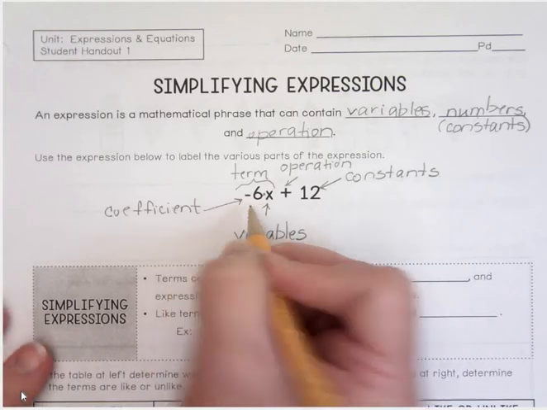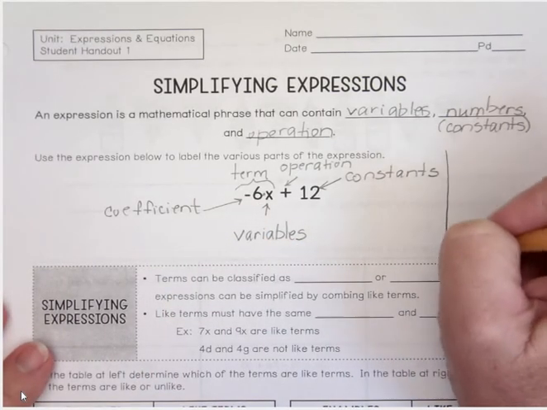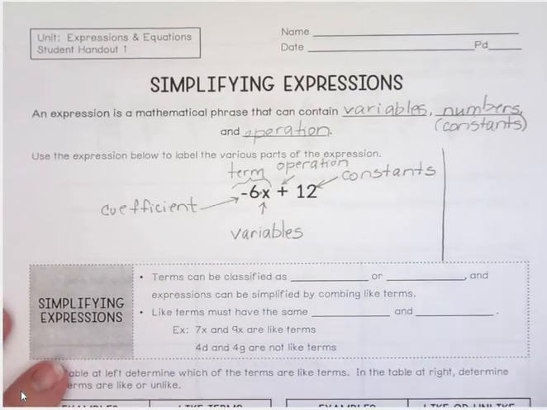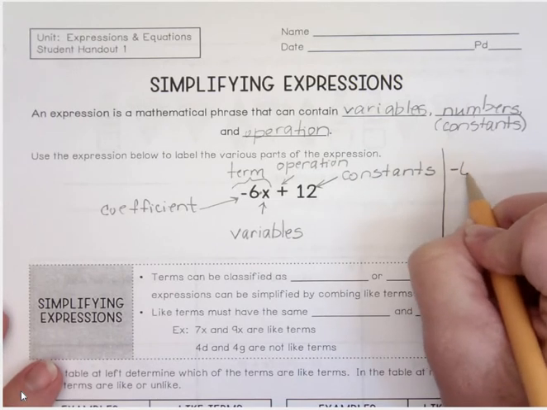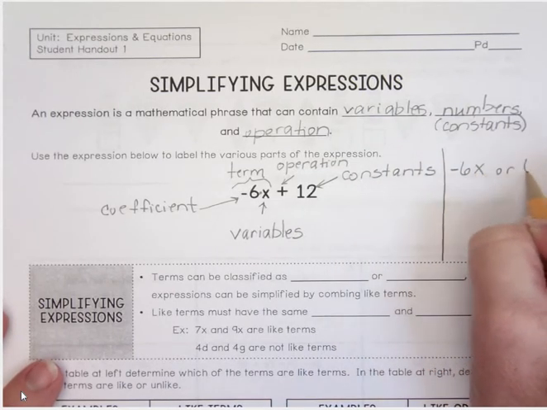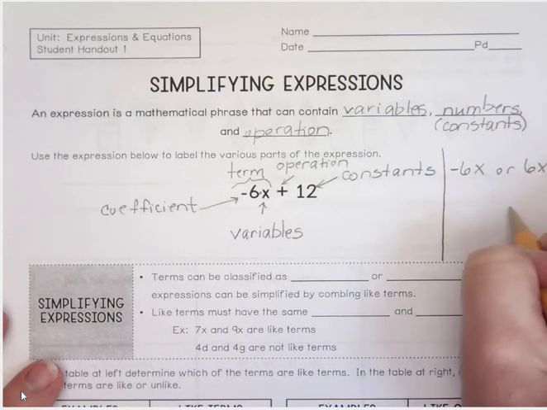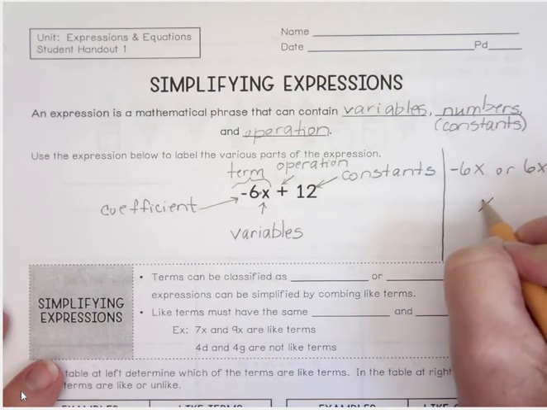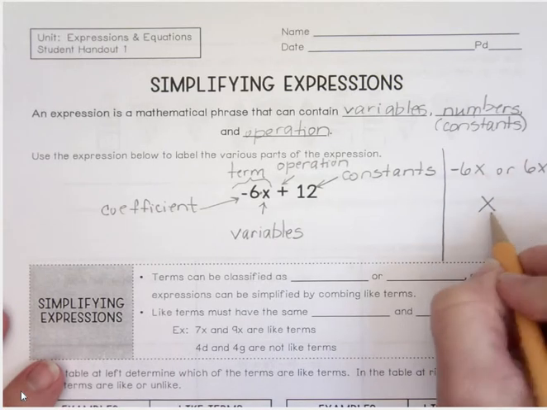So, while we're on that, quick review of that understanding. A coefficient can be negative or positive, and also understood to be 1.